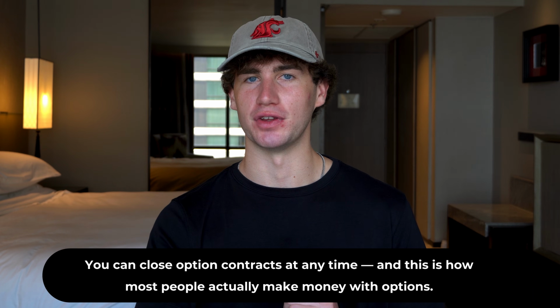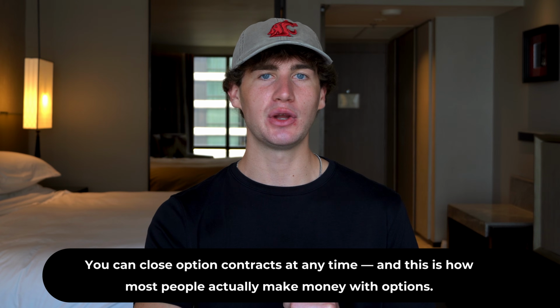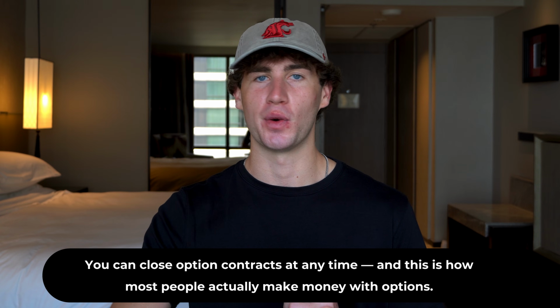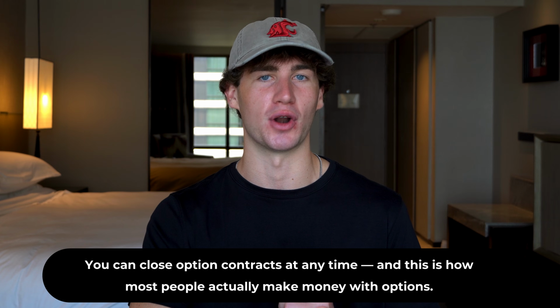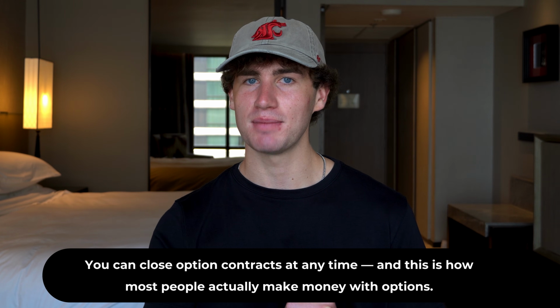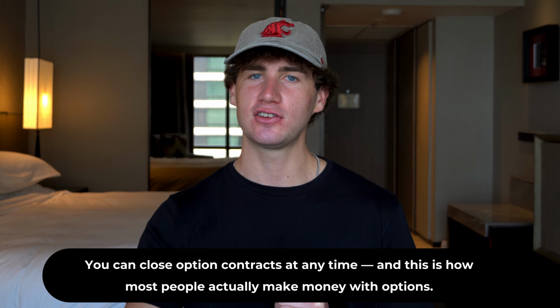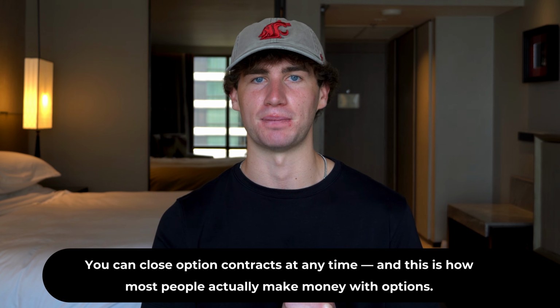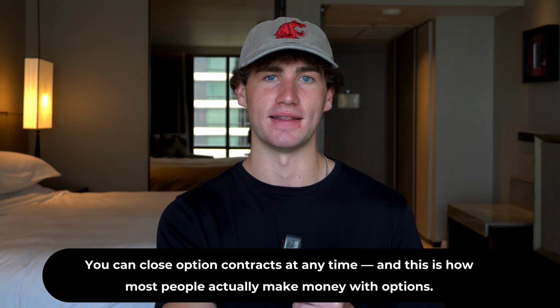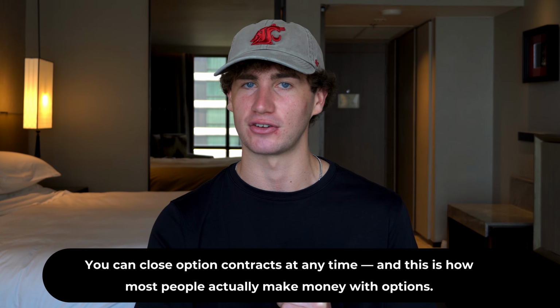If the stock price moves in your favor, your option contract will become more valuable, allowing you to trade it to lock in profit without you ever needing to touch the 100 shares. Now, if the stock moves against you, you can trade it at any time to limit your losses. You could also hold it until expiration, and this is what we call an option that expires worthless. So in this example, you would lose your entire premium because you were wrong about the direction of the stock.